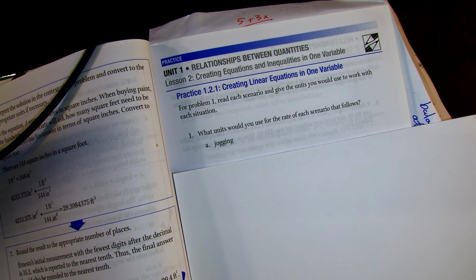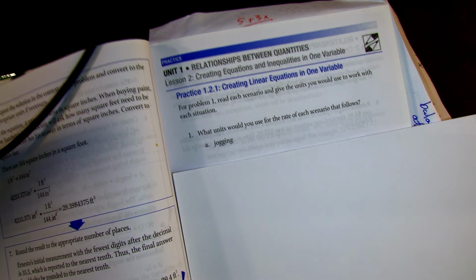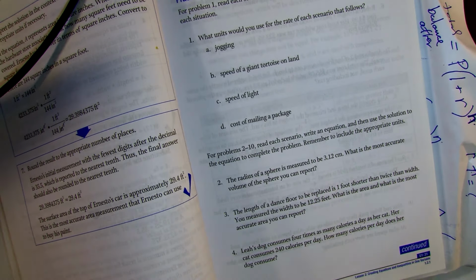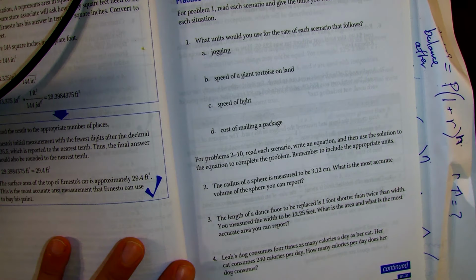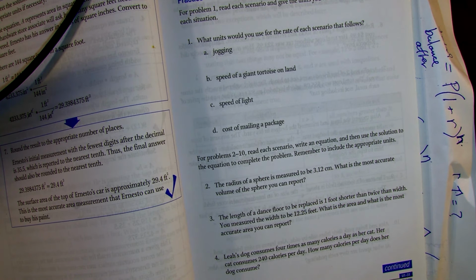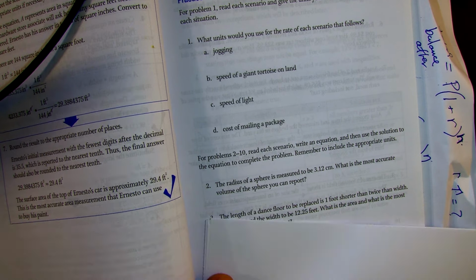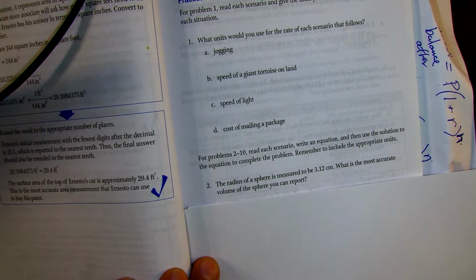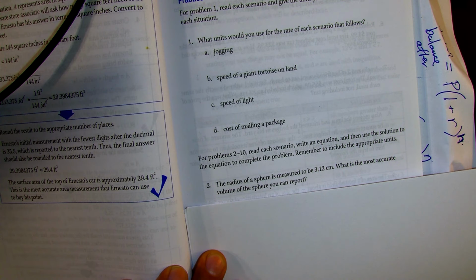All right. So if we're looking at number 2 in the book, number 2. All right, so number 2, we're looking here. I hope this is exactly what we want. So first, we're just going to read it. We're going to look at the same process. We're just going to read it first. The radius of a sphere is measured to be 3.12 centimeters. What is the most accurate volume of the sphere you can report?